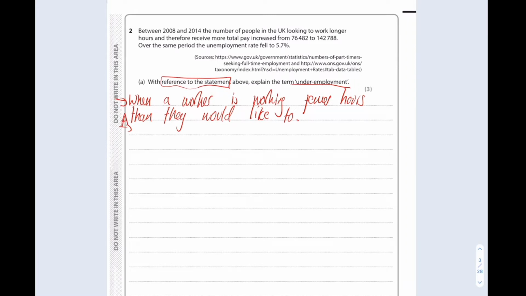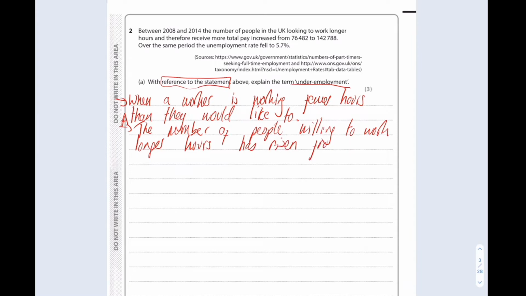So we can say the number of people willing to work longer hours has risen from 76,482 to 142,788. Now finally, we need to have some kind of analysis, because it's 1 mark for knowledge, 1 mark for application, 1 mark for analysis.